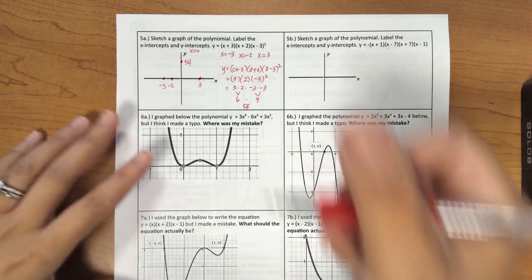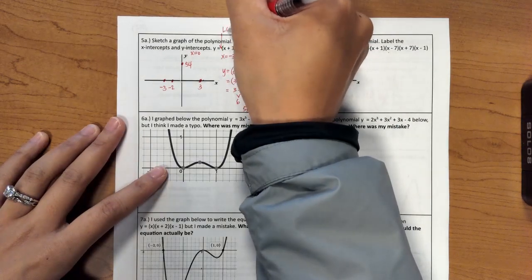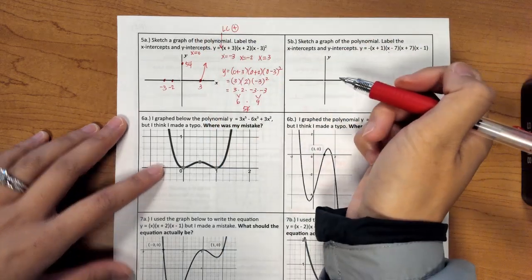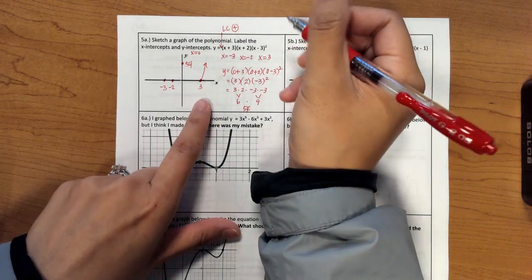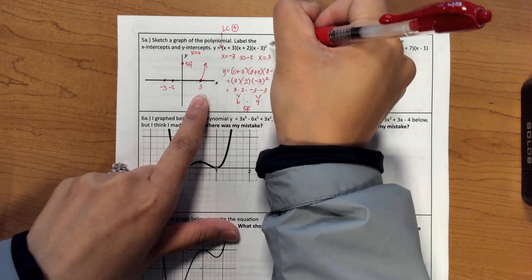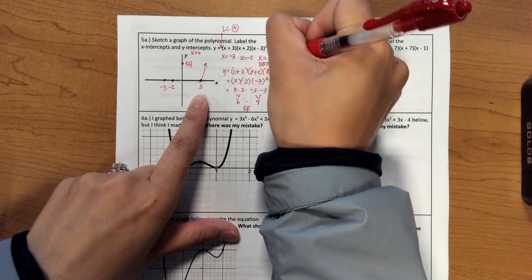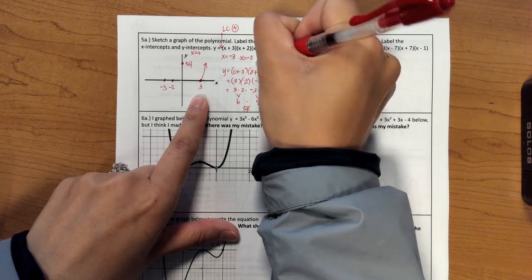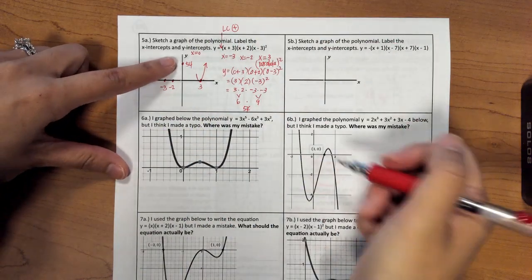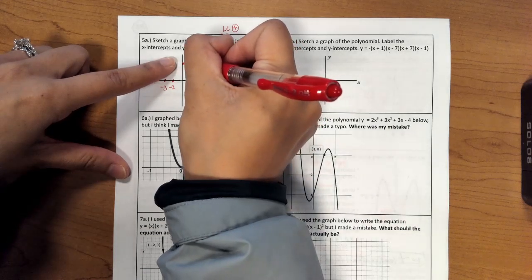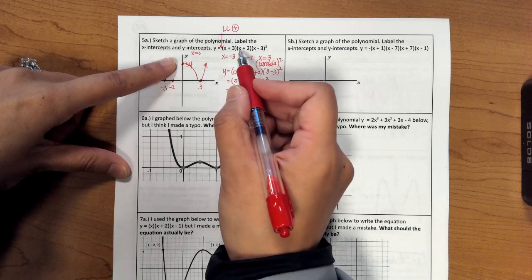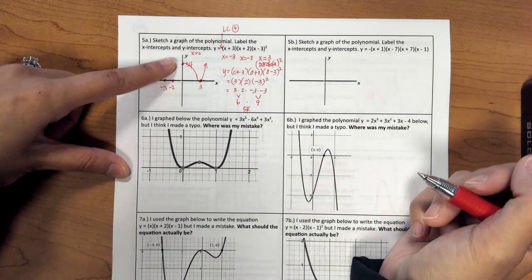I know my leading coefficient is positive, so it goes up on the right. And I know that at x equals 3, this is a multiplicity of 2. That's a parabola. So I need to have a parabola there, which makes sense because look, I'm coming back to hit 54 on my function. Okay, it's actually 1, 2, 3, 4, degree of 4.